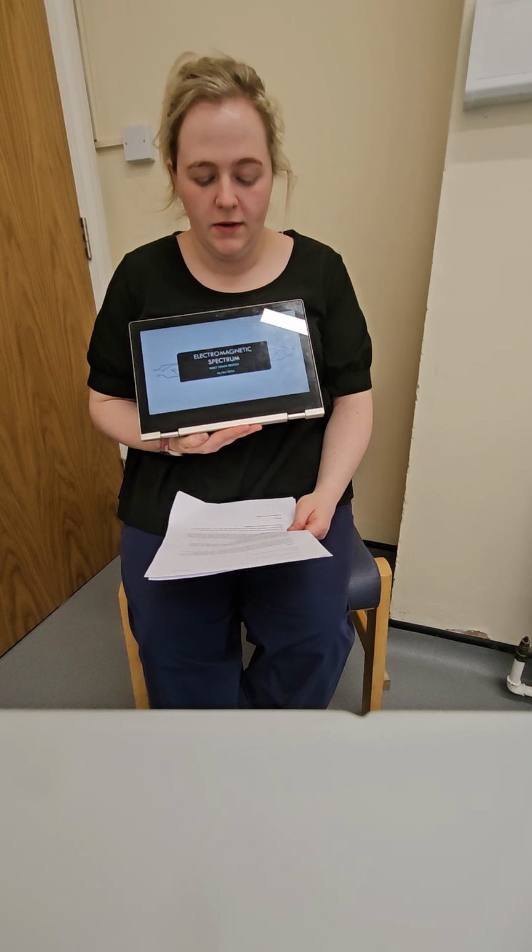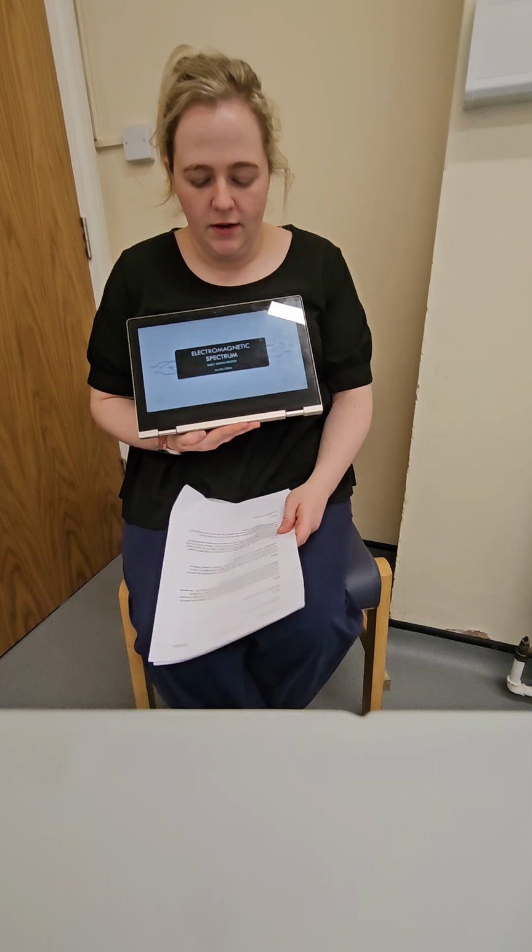spectrum. Visible light has varying wavelengths to produce an assortment of colours, and this is how we differentiate between blues, reds and greens, etc. There are several types of waves that are listed on this PowerPoint on the next slide.